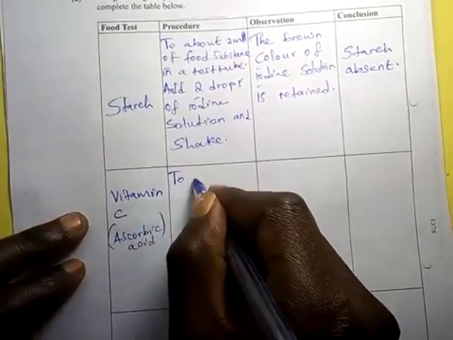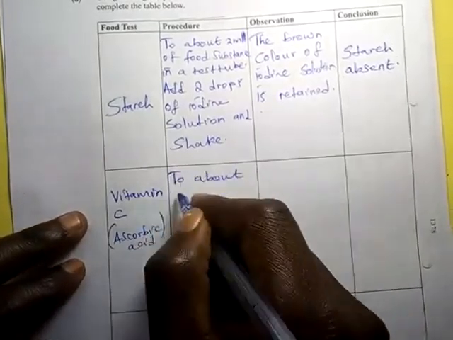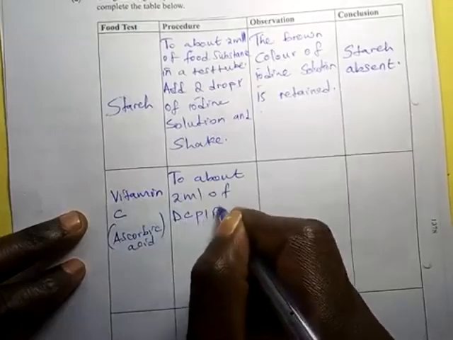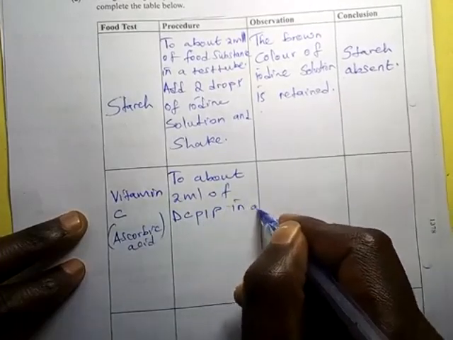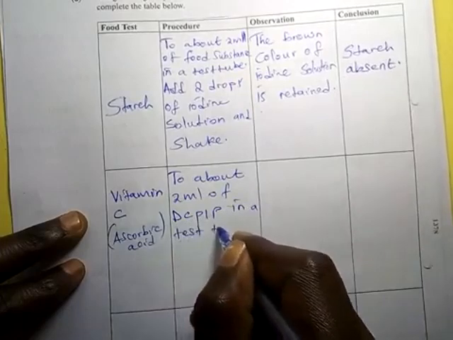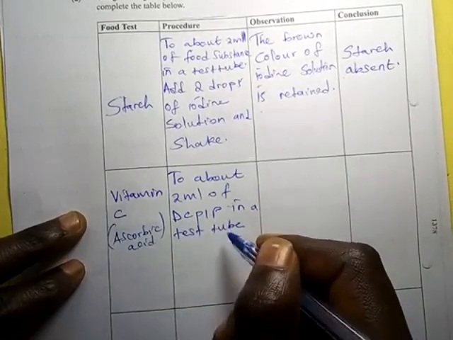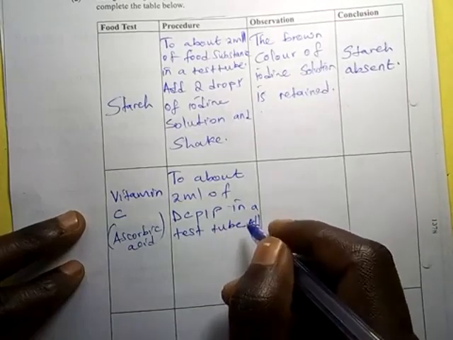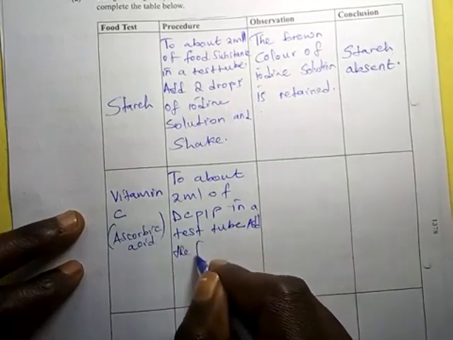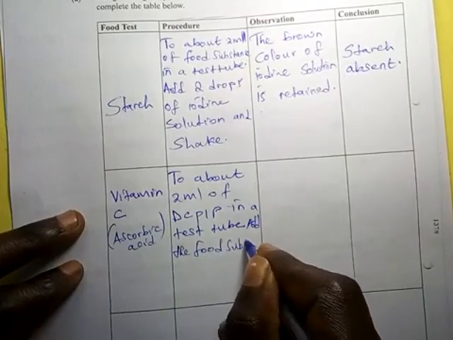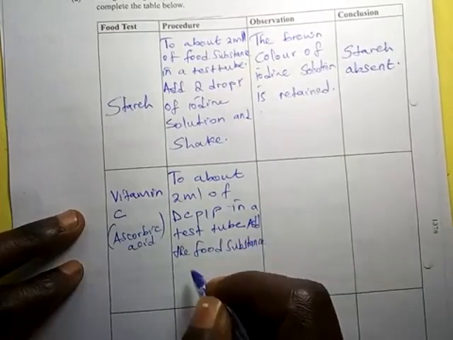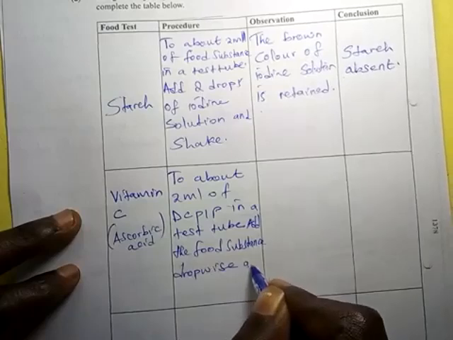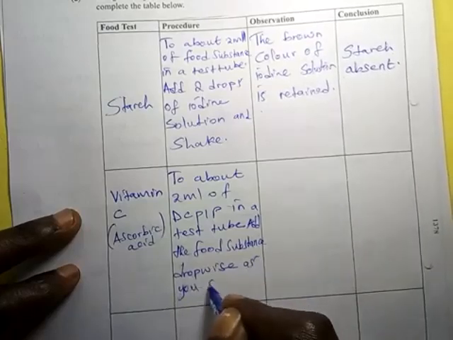You put about 2 ml of DCPIP in a test tube, add the food substance dropwise as you shake.